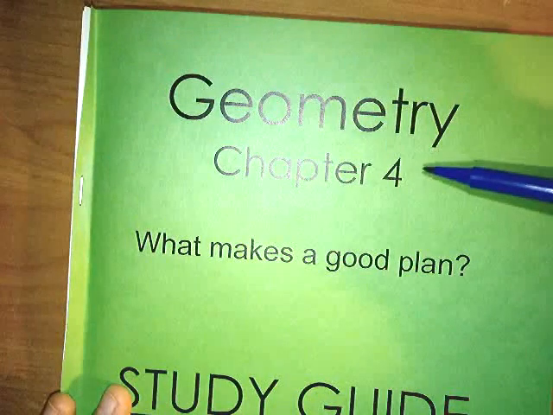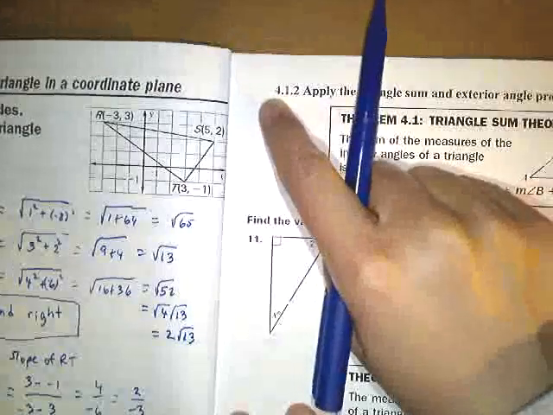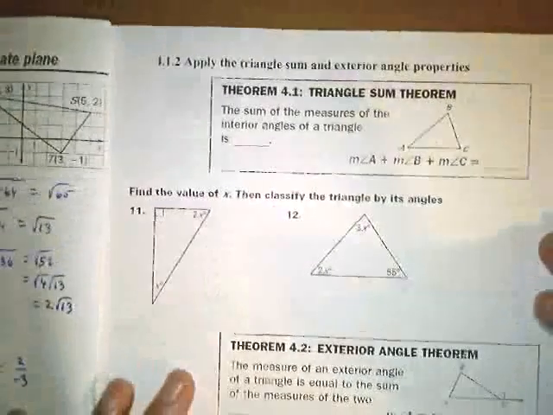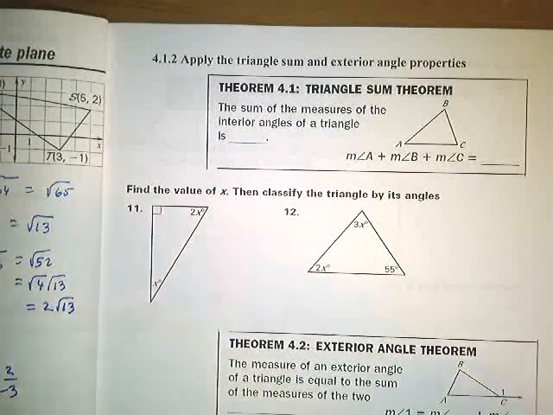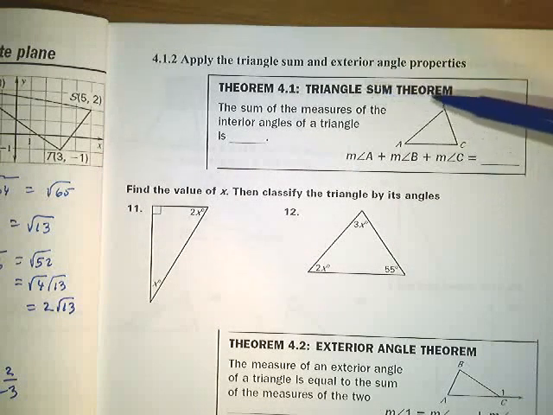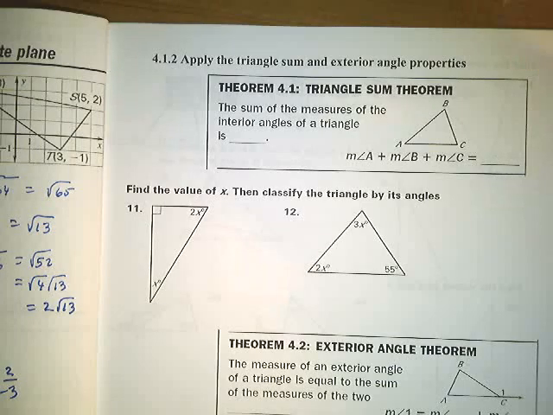This is a lesson out of the Geometry Chapter 4 Study Guide on Section 412, which is Chapter 4, Section 1, Part 2. In this section, we're largely using the triangle sum theorem, which most students, by the time they get into geometry, have already seen several times before.